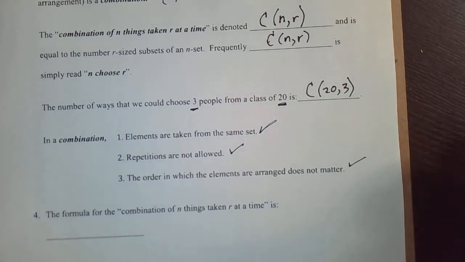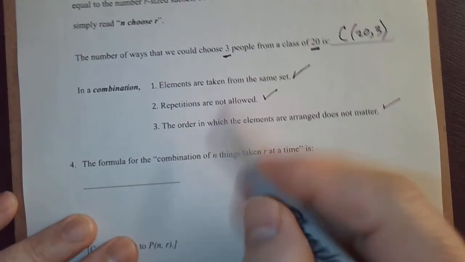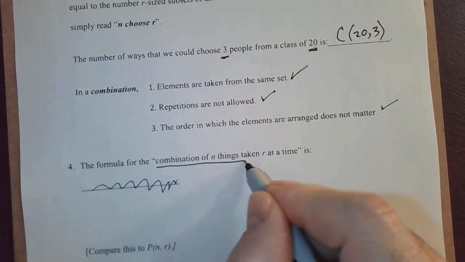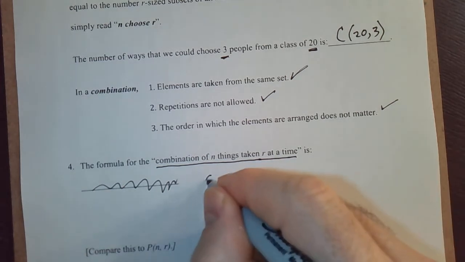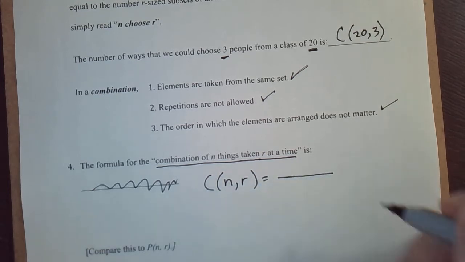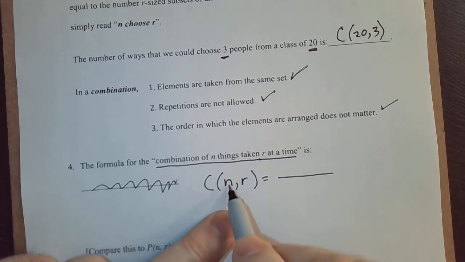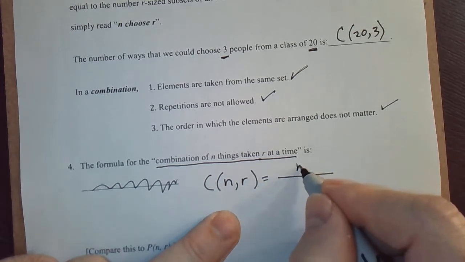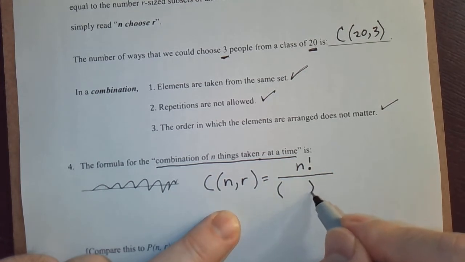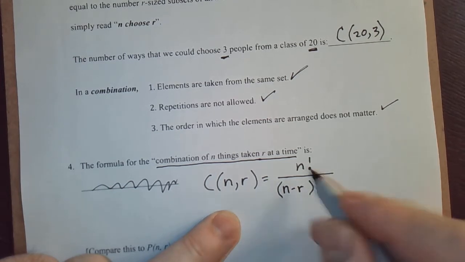Order doesn't matter. Okay, so let's write down the formula. I don't think I'm going to write it on this line. The formula for the combination of n things taken r at a time, C n r, is similar to the last time; we have a fraction. And remember what the numerator was on top when we had the permutation? It was n factorial on top. And then on the bottom, what did we have? We had n minus r factorial. This was the permutation formula.